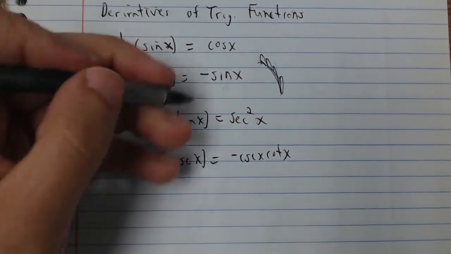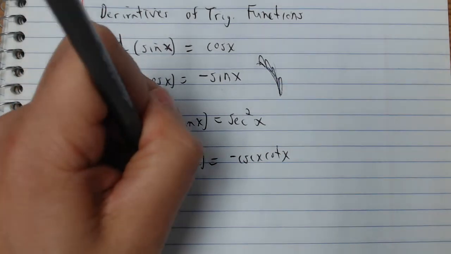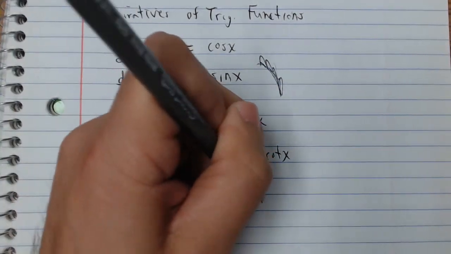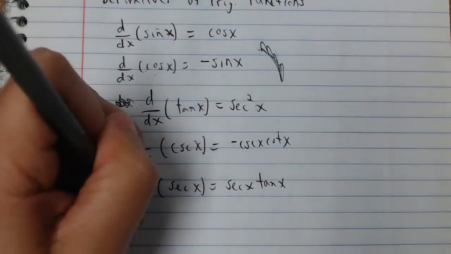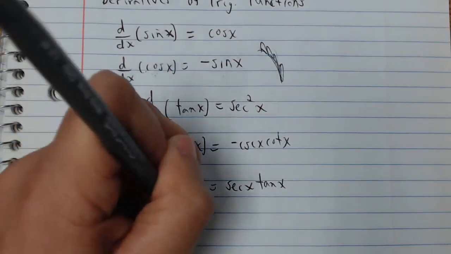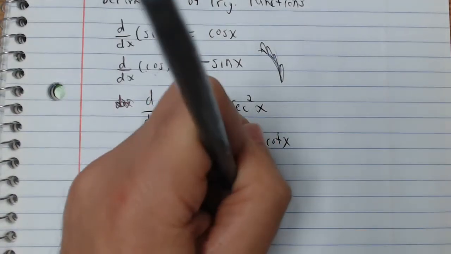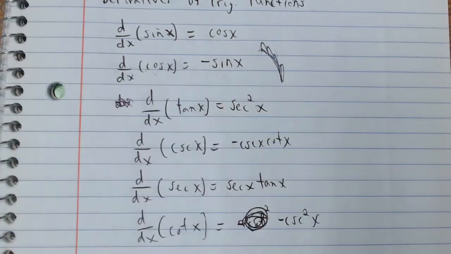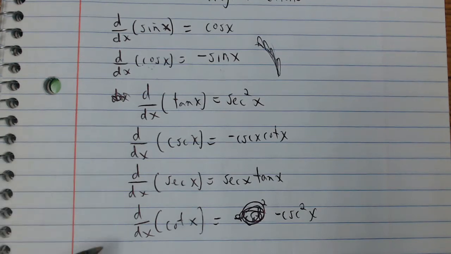And we have two more derivatives. The derivative with respect to x of secant of x is secant of x tangent of x. And finally, the derivative with respect to x of cotangent of x gives us negative cosecant squared x.